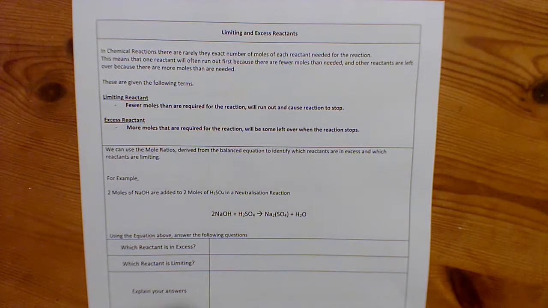So when we are looking at chemical reactions, most of the time you have one reactant that runs out and the others, there will be some left over. So the reactant that runs out is what we call the limiting reactant. That is the reactant that has the fewest number of moles, and because it runs out, all of those moles of that reactant get used up and the reaction stops.